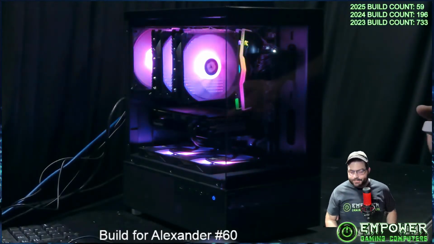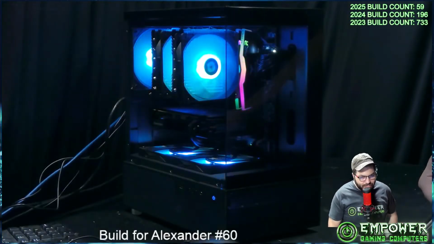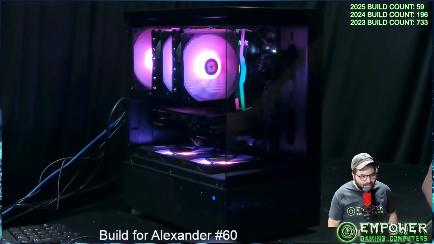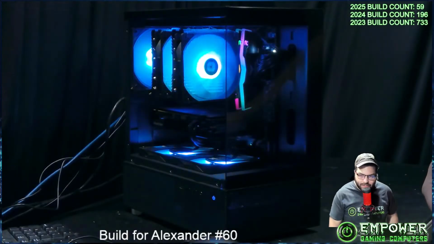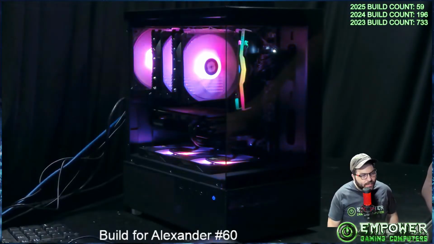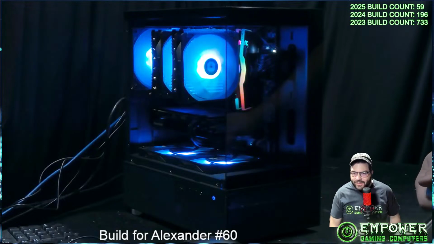All right, guys. With that being said, we'll leave it on the conversation of to blow or to suck. And we're talking about cleaning PCs, for the record. That is the next major debate.